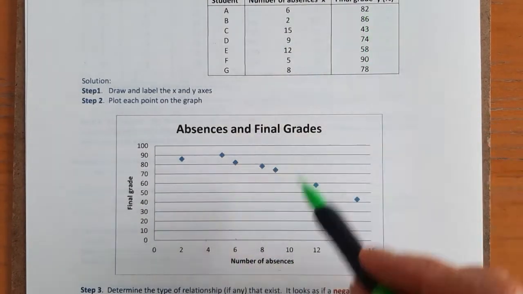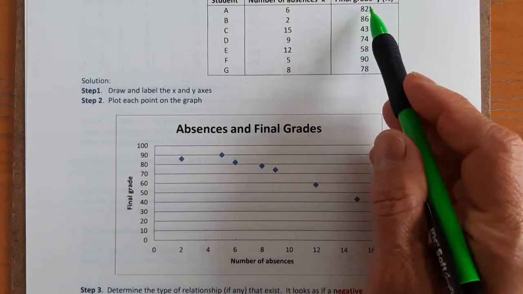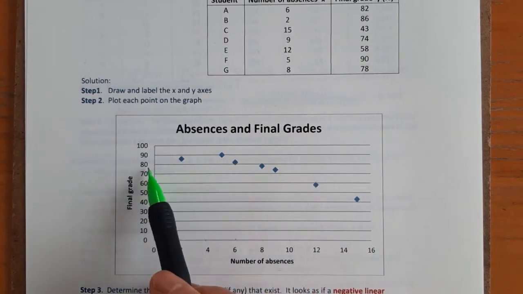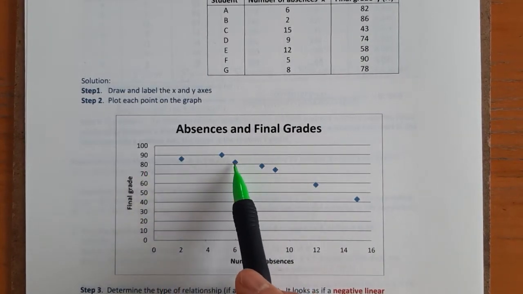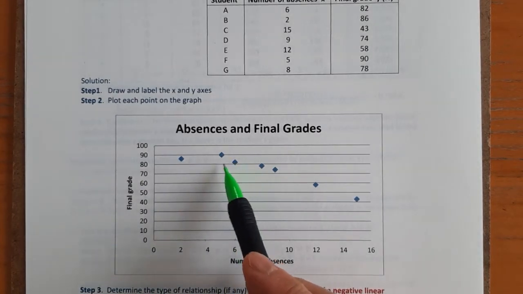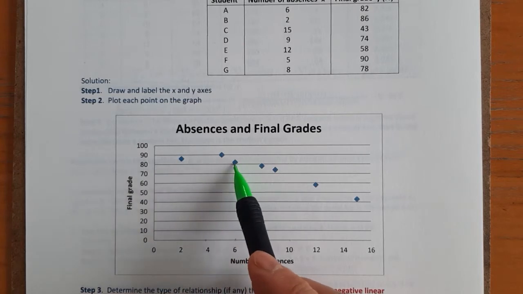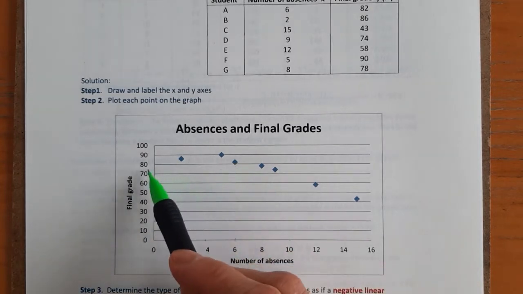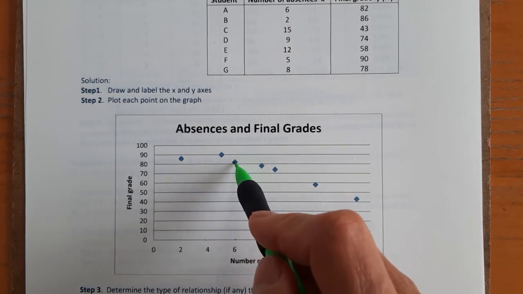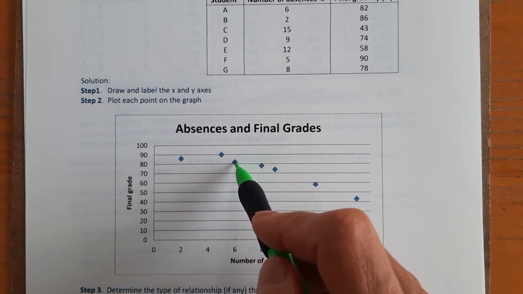The x is 6, y is 82. So 6, 82. So it's this point. X is 6, Y is 82. 6 and 82. So this intersection point is here. So this is student A.